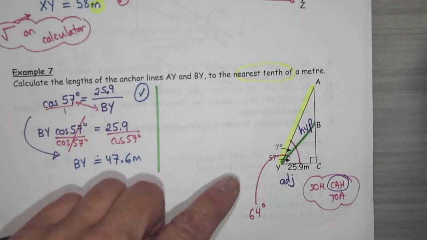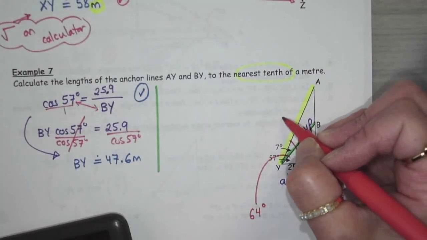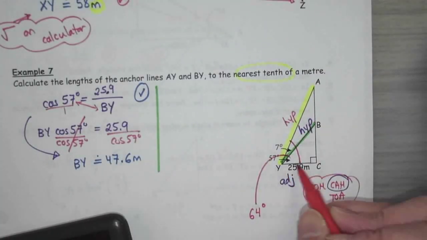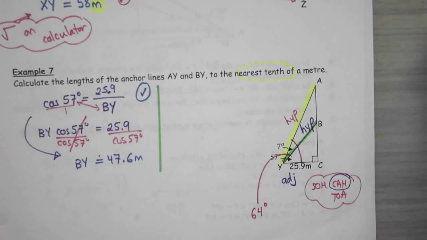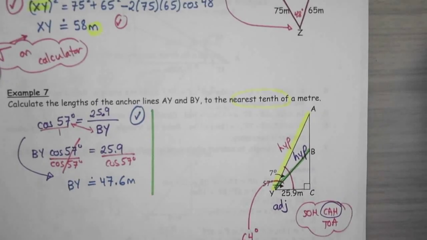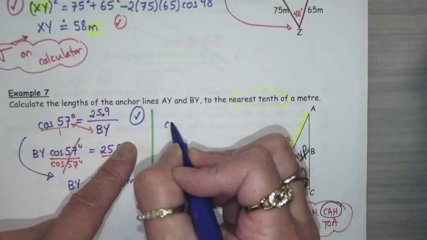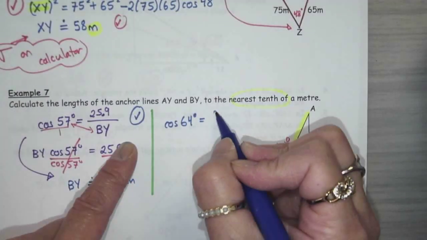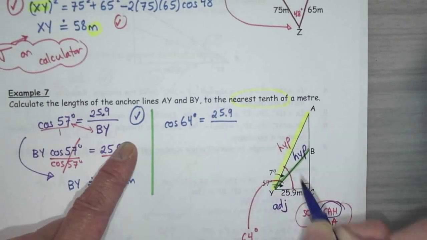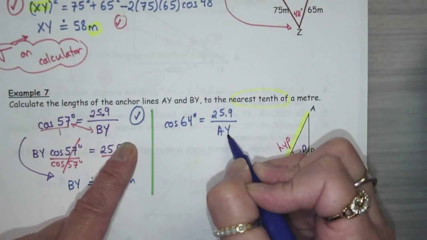Okay. So then again, this is still hypotenuse. And that's still the adjacent. So I need cos again. I took these straight from your grade 10 notes. So if they look familiar, I took them straight from your grade 10 notes. Okay, and we're going to try that again. I'm going to go cos of 64 equals 25.9 over AY.